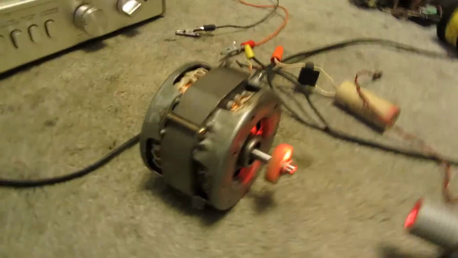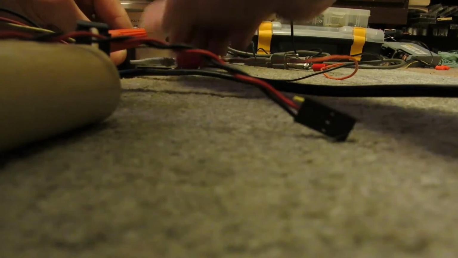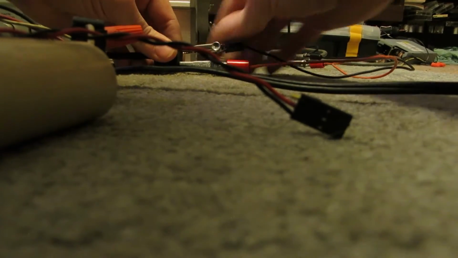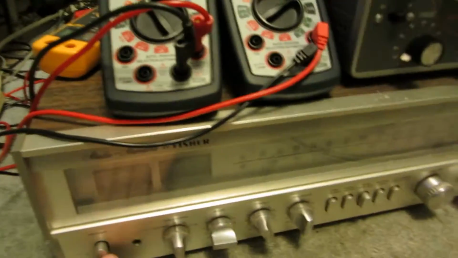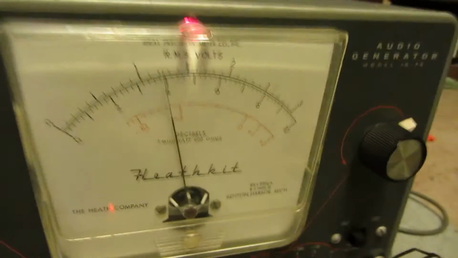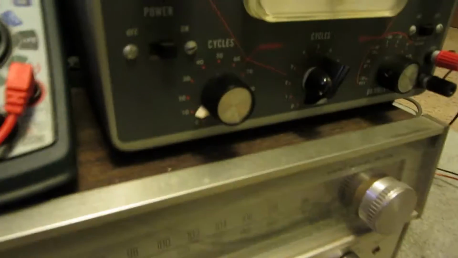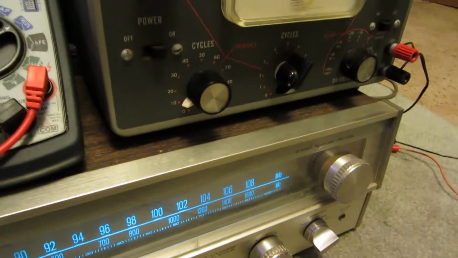Now if I hook that up to the transformer, so now the motor's hooked up, I will turn this on. I've already got this going. You can see the needle wavering a little bit there. I've got it set for 10 Hertz right now.